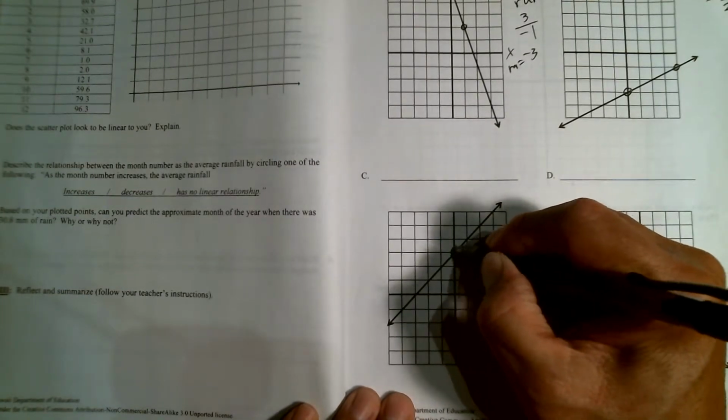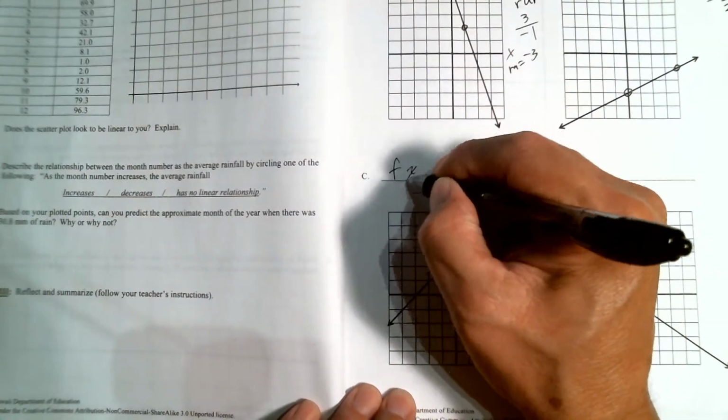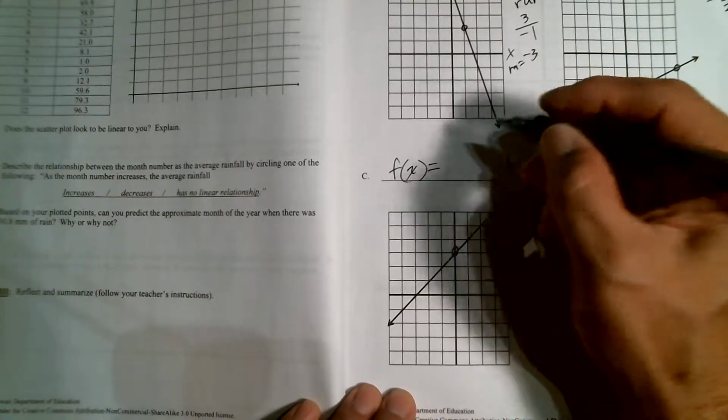Okay, for C. Y-intercept for C, I can see that it's right there. That would be 0, 3. So the y-intercept is 3. So b equals 3. And what is your slope? Well, I can go 1 unit up and 1 unit across, which gives me slope equals 1 over 1, or just plain 1. We can come up with our function, the slope-intercept form.